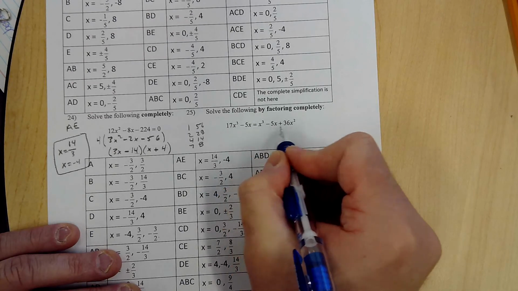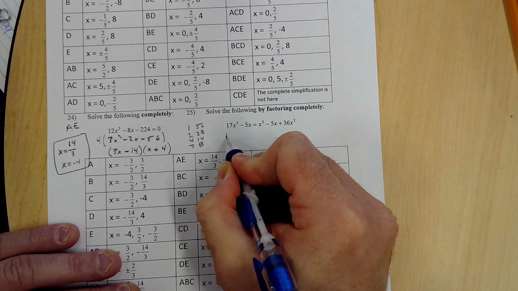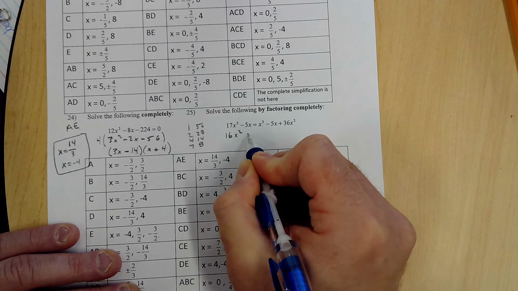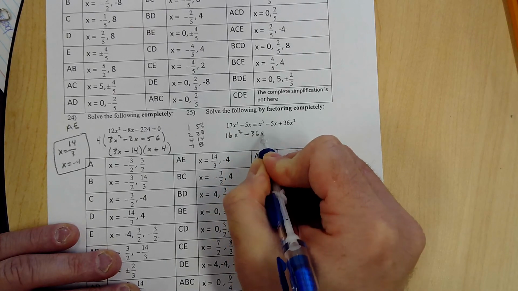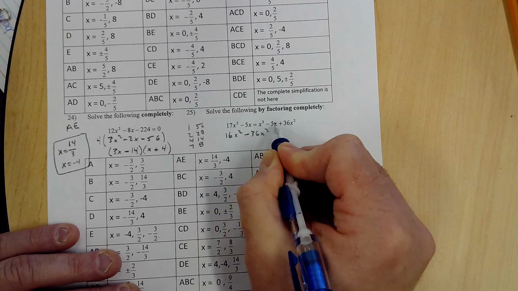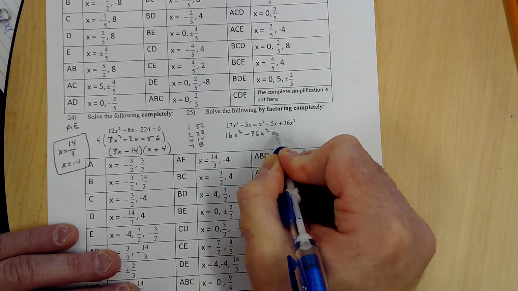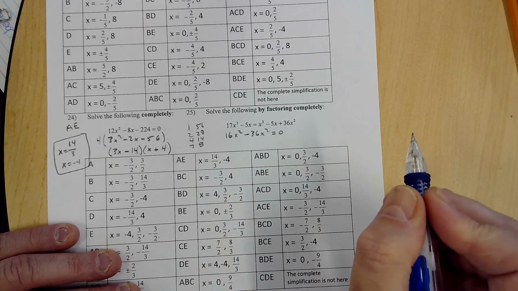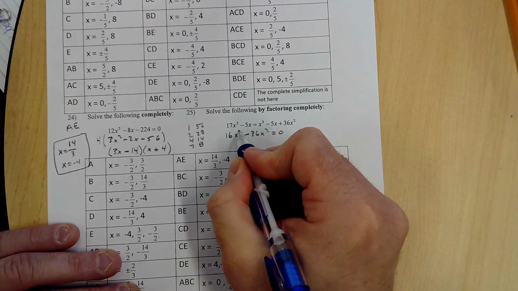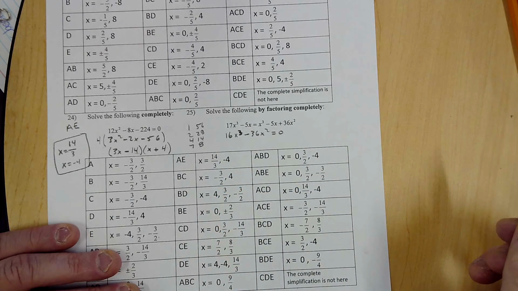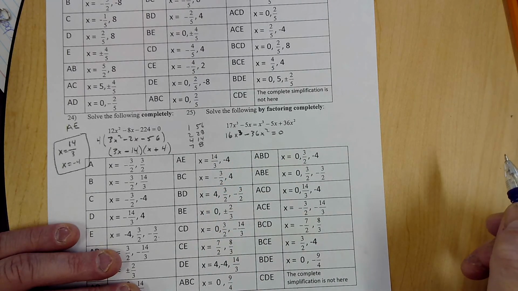Everything on one side. Which side? To the left. Subtract x cubed from both sides. Subtract 36x squared from both sides. Add 5x. And that magically disappears. So that's all that's left. That's not bad. Oop, this is supposed to be cubed. Sorry. I think I said it, didn't write it.